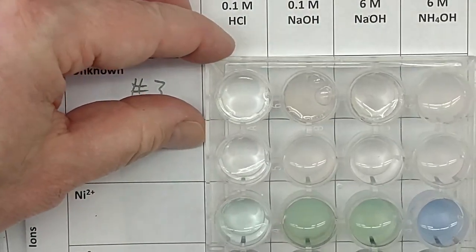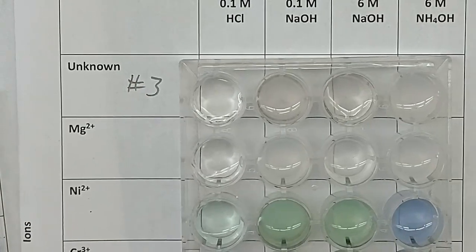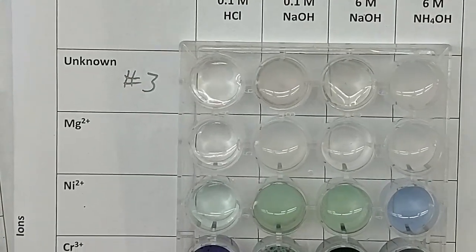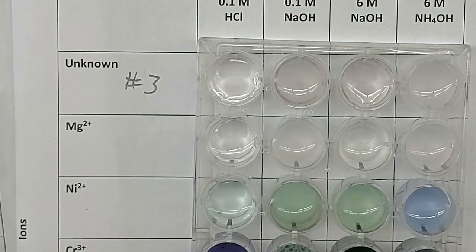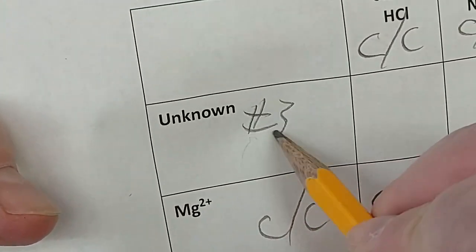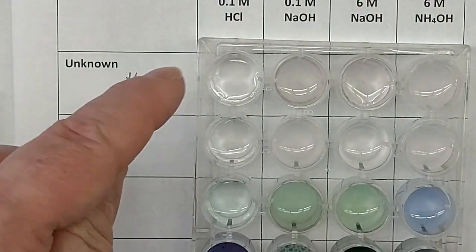Okay. Unknown number 3. Moving it over so you can see whether you can see the line underneath it. It was clear and colorless to start with, so that's what we would record on our data sheet. Okay. Unknown number 3 is clear and colorless. And then we decide what each of these are.